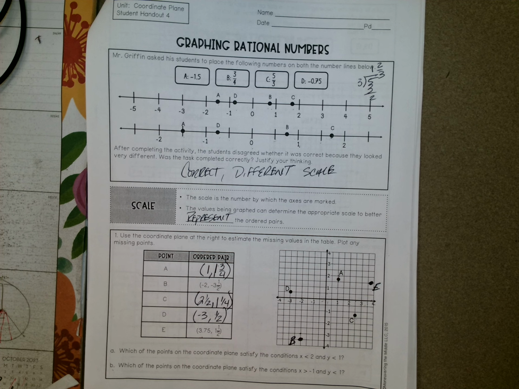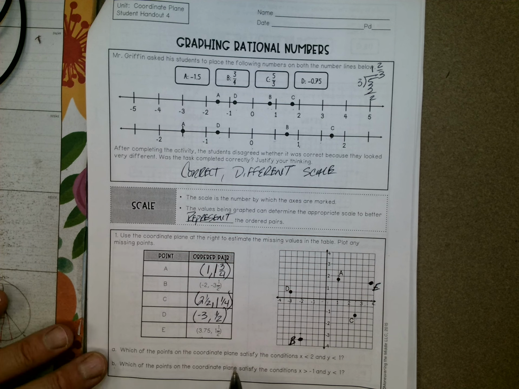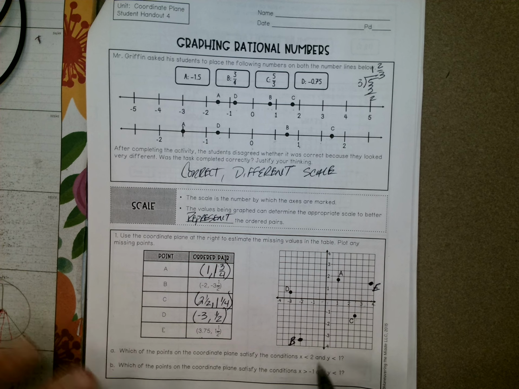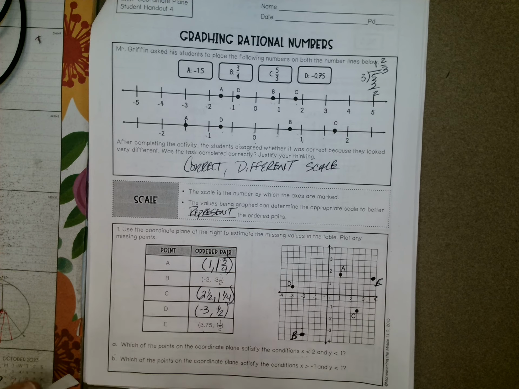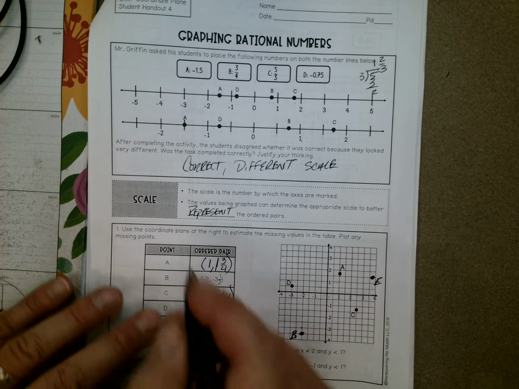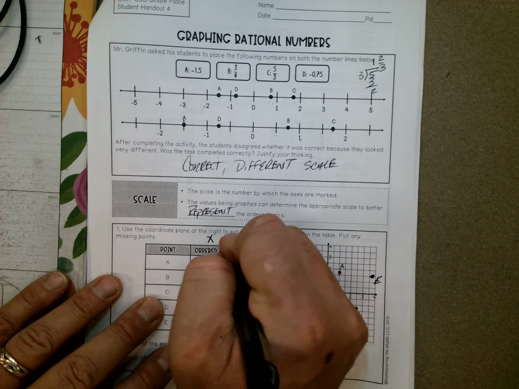Reading through this, which of the points on the coordinate plane satisfy the condition where x is less than 2 and y is less than 1? All right, so remember, x is here and y is here.